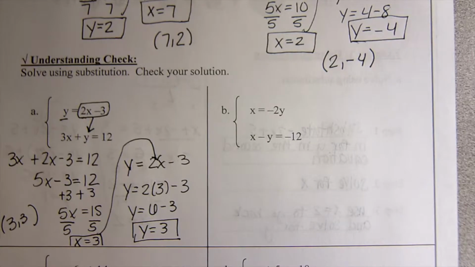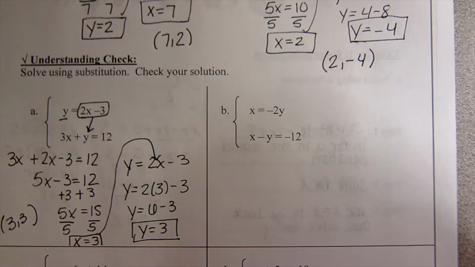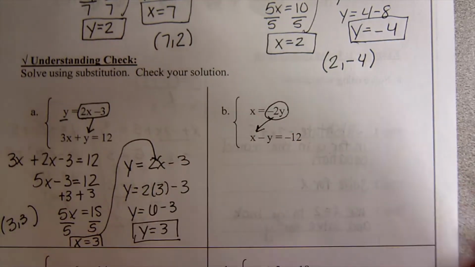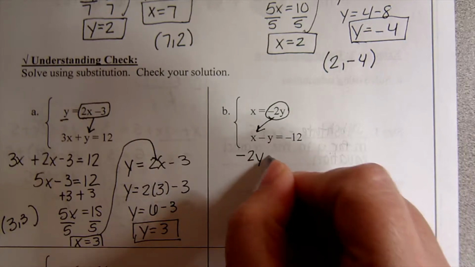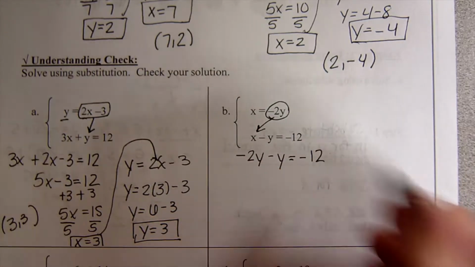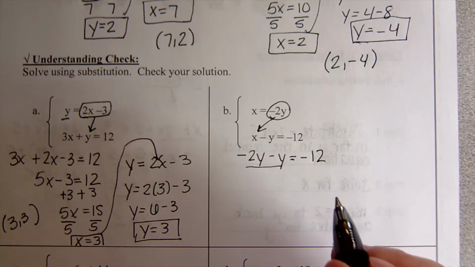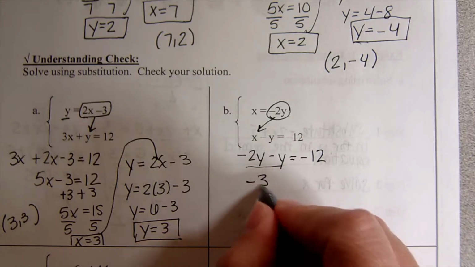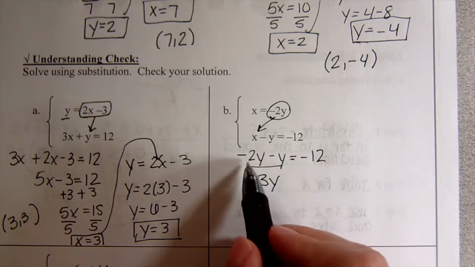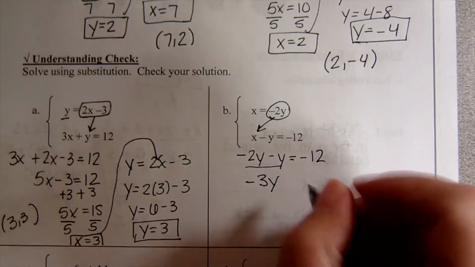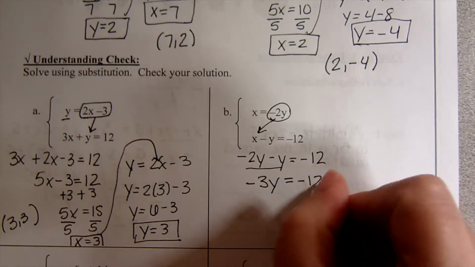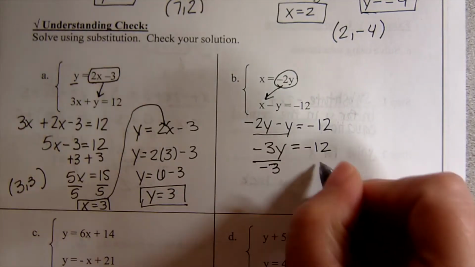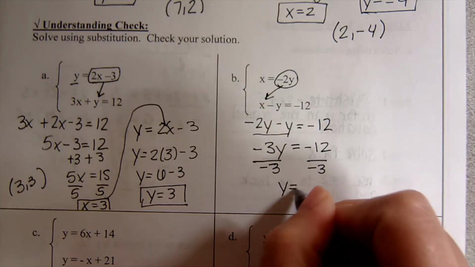So for B, what am I plugging in and where? Plug in negative 2y for x. So negative 2y minus y equals negative 12. So when I combine these two, what do I get? Negative 3y. Don't forget to keep change. Negative 2 minus 1 is negative 3. So negative 3y equals negative 12. And then what do I do next? Divide by negative 3. So y equals positive 4.